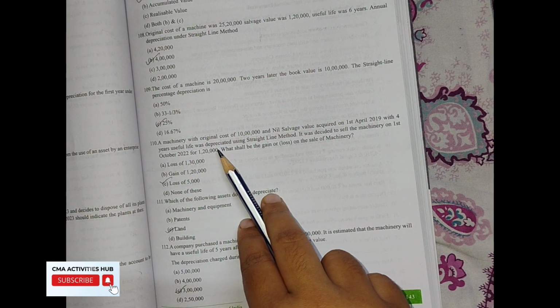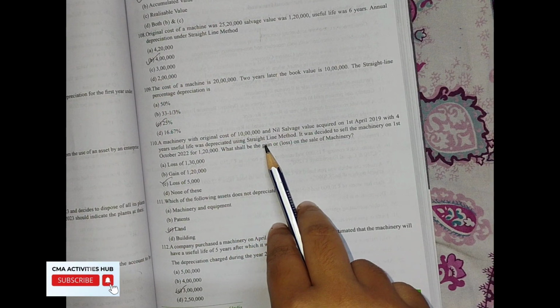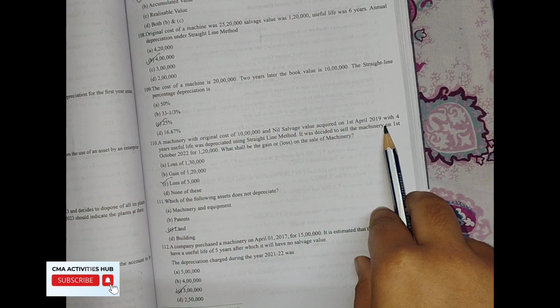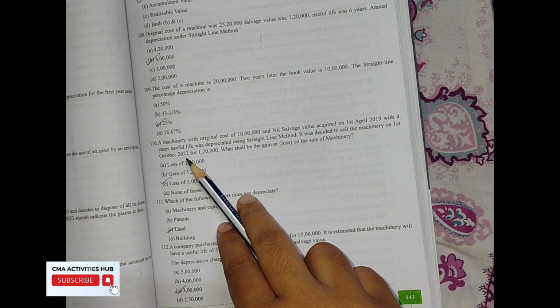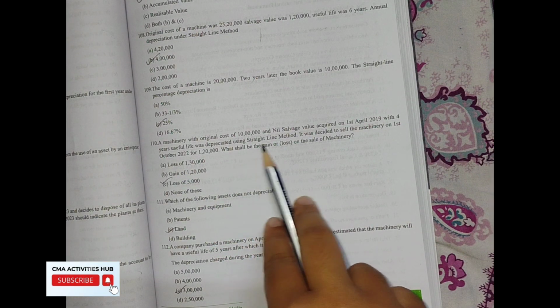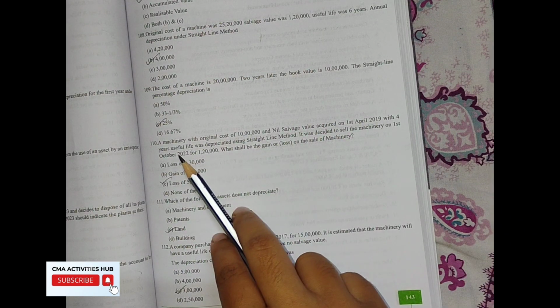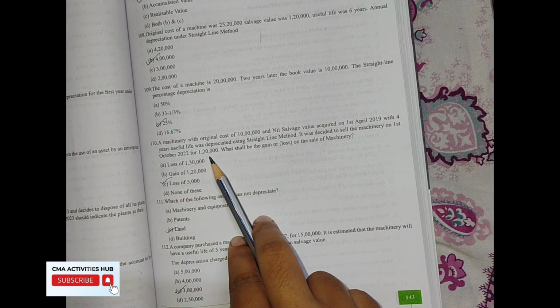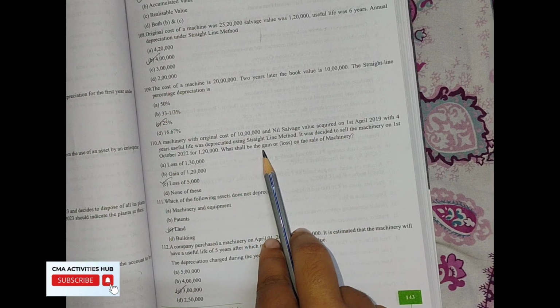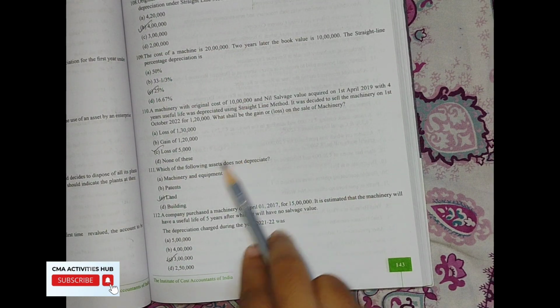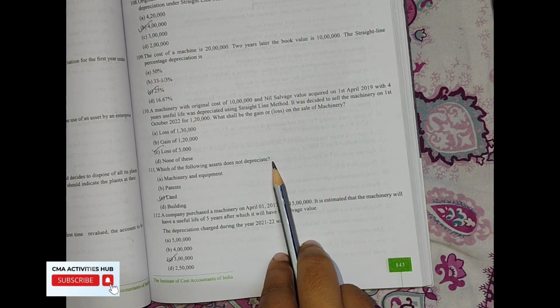A machinery with original cost of 10 lakh and nil salvage value acquired on 1st April 2019 with 4 years useful life was depreciated using SLM. It was decided to sell the machinery on 1st October 2022 for 1,20,000. What shall be the gain or loss on the sale of machinery? Loss of 5,000.